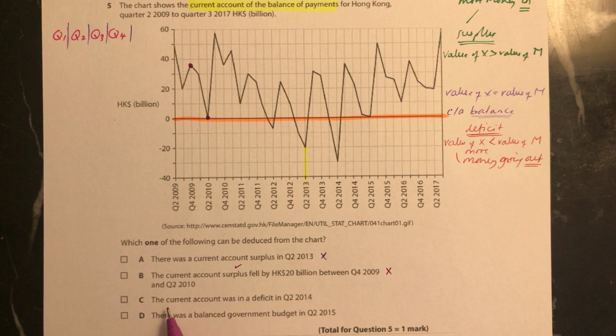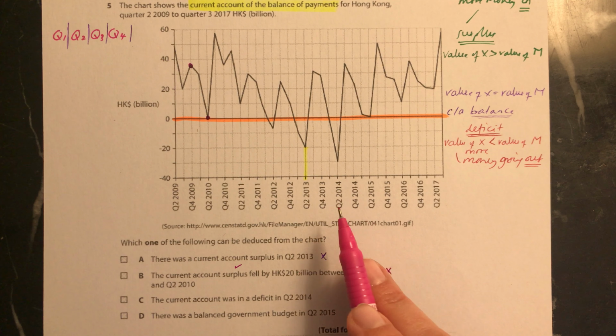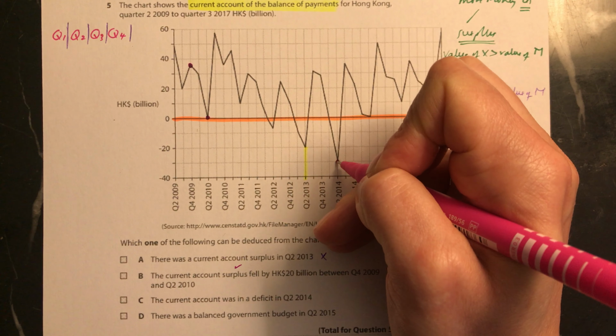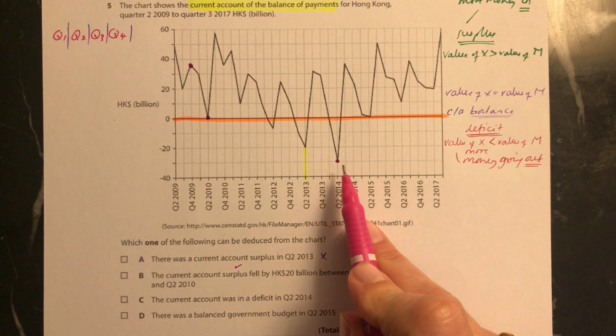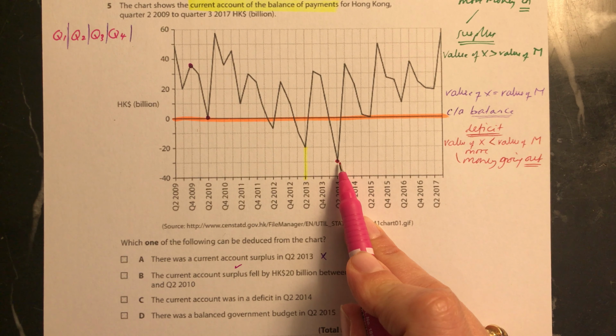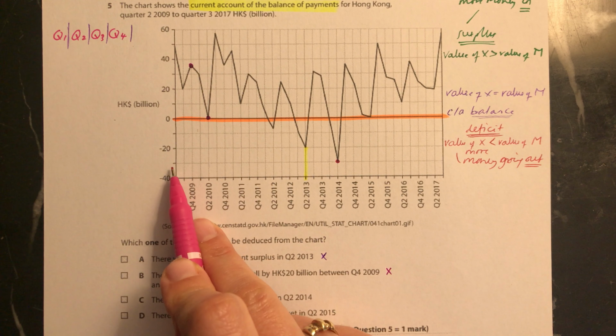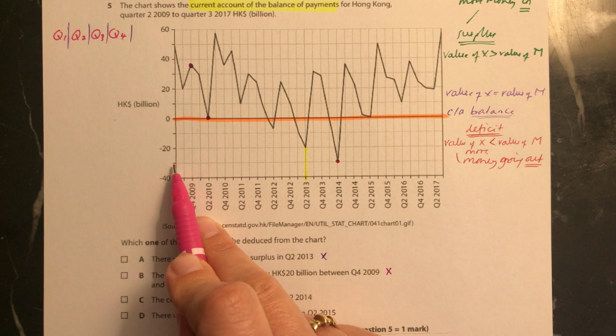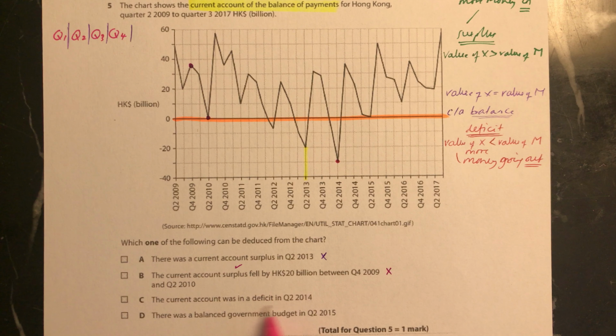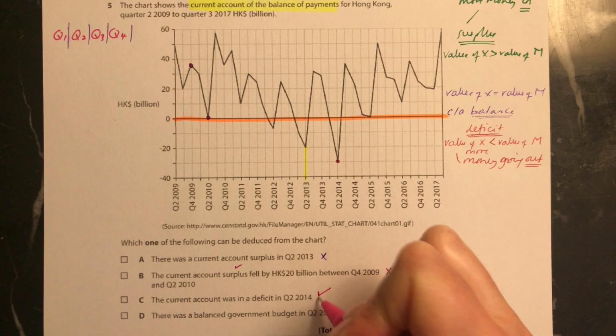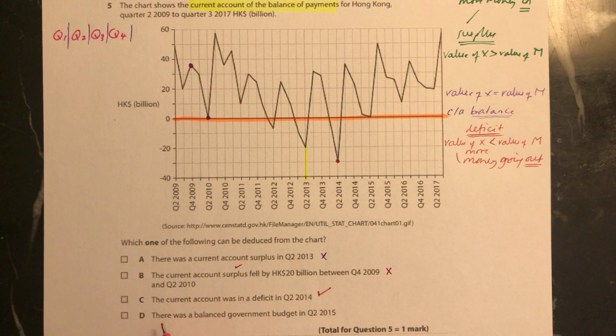The next one, the current account was in deficit in quarter 2, 2014. So quarter 2, 2014 is here. The current account was in deficit. True, because it's a negative figure. If you read across, it's minus 30 Hong Kong dollars in billions here. So current account was in deficit. That seems to be the right answer, but let's just check the last one.